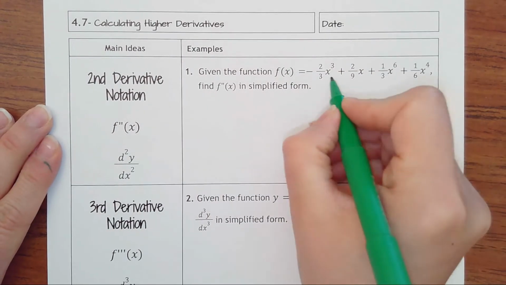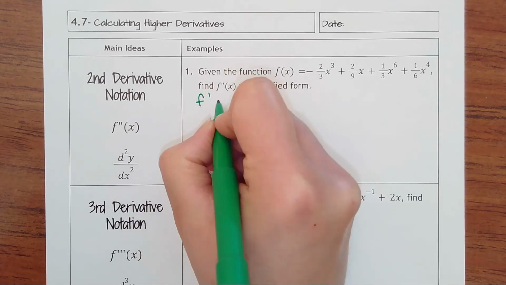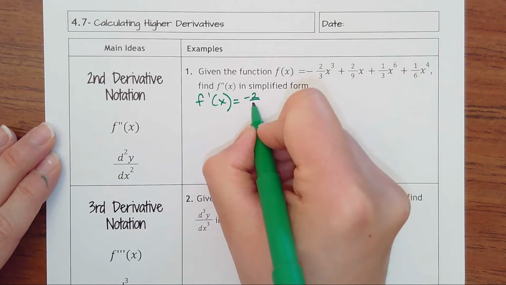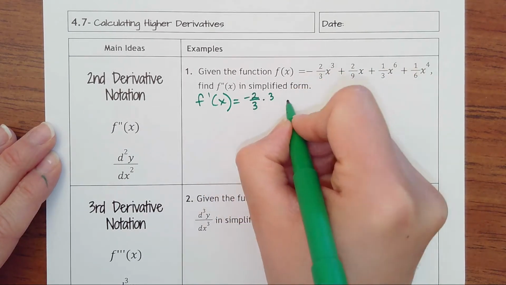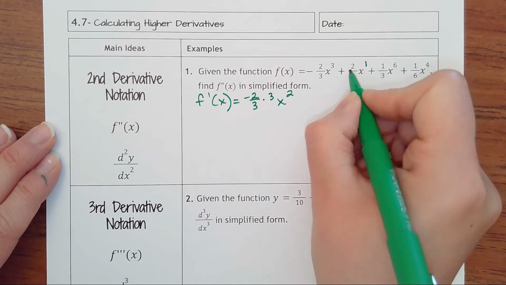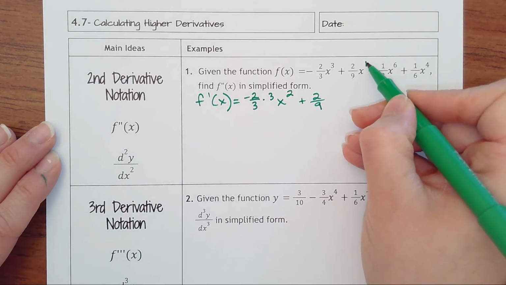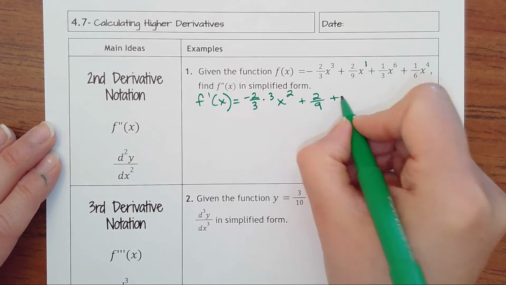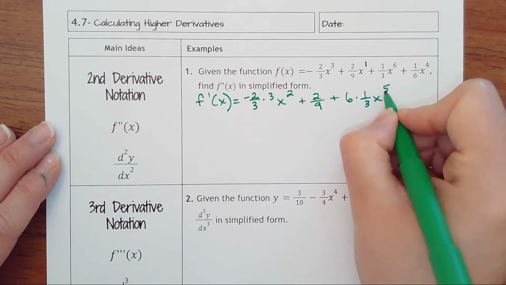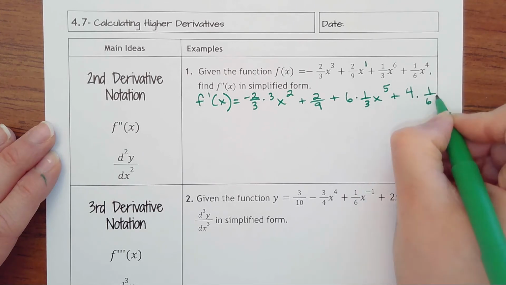So we've got a function here. It looks kind of gross. This would be awful to do the old school difference quotient with. Good thing we now know the power rule. So I'll be taking -2/3 times the 3, x to the, subtract 1 from the power, be x squared. This is a 1, so we'll be taking 2/9, and then x to the first minus 1 would be gone, plus 6 times a third, x to the 5th, plus 4 times 1/6 x cubed.